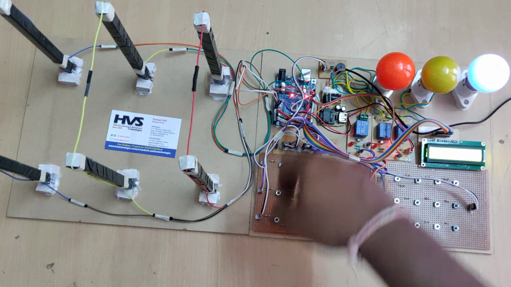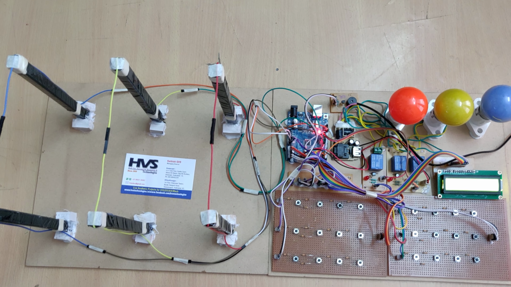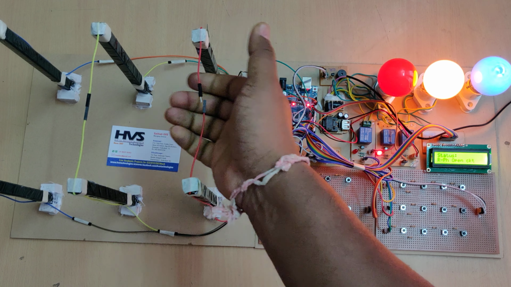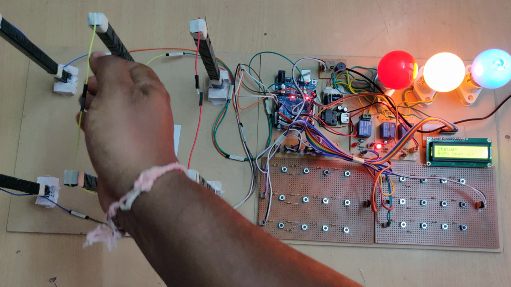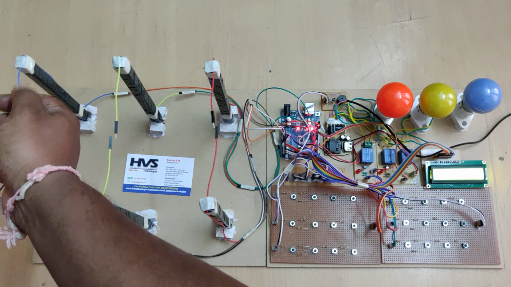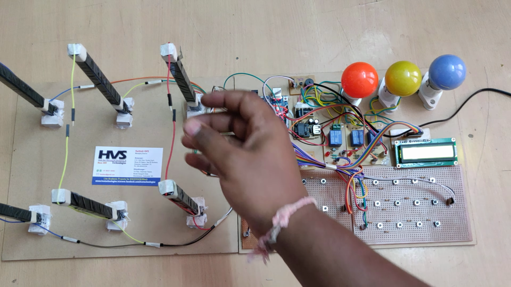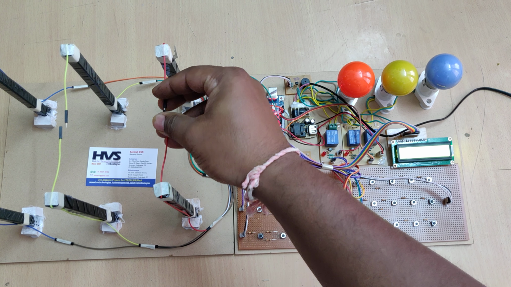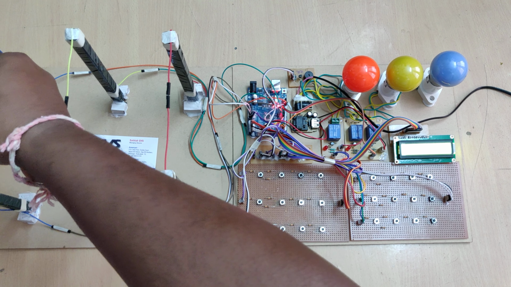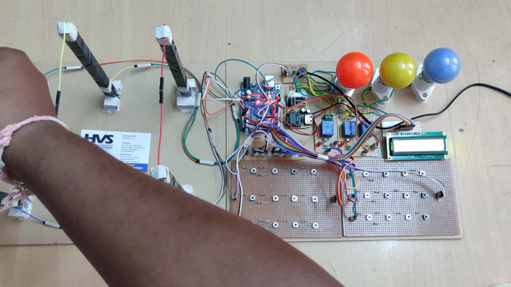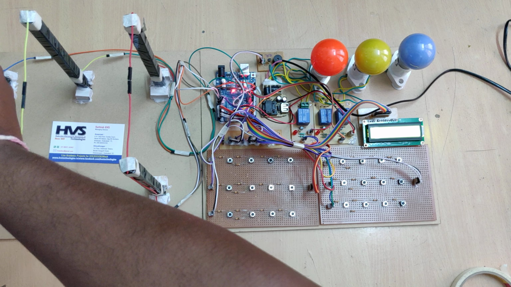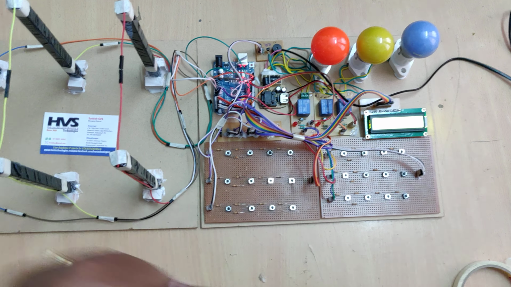Right, coming to the open circuits. The state is normal. Open for the red phase, Y phase and B phase. Once the status is normal, only then will the buzzer be off. Instead of switching on the loads, only the buzzer indication stops beeping, as an indication that there is no fault.